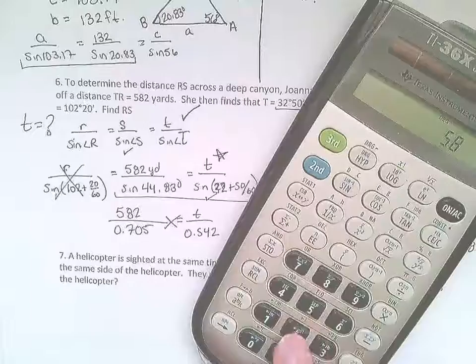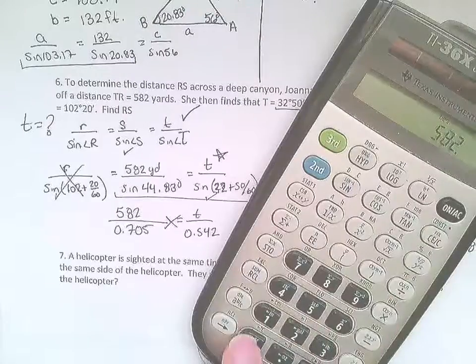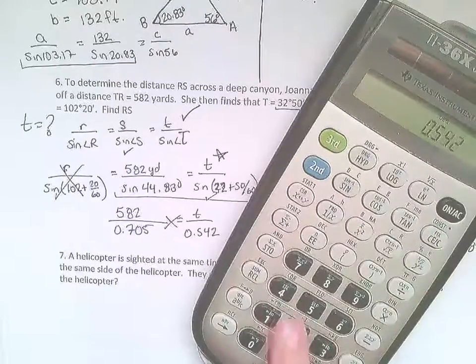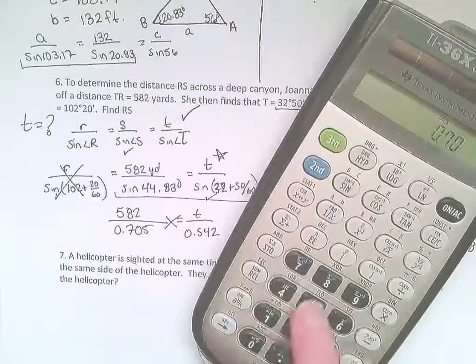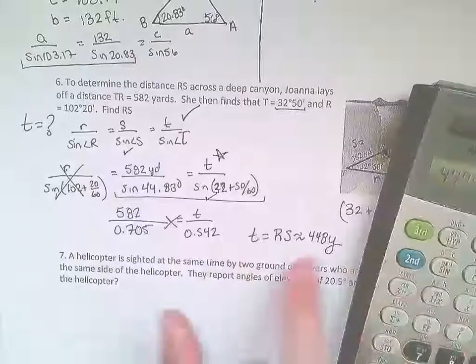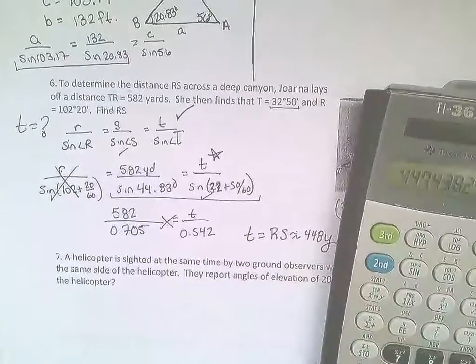So 582 times 0.542 divided by 0.705 gives 448 yards.